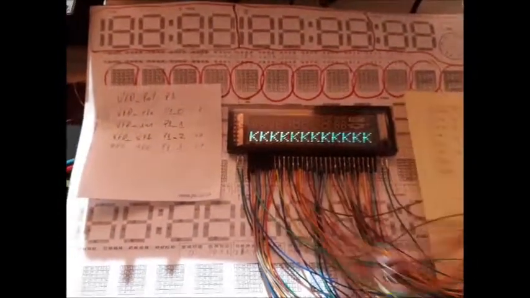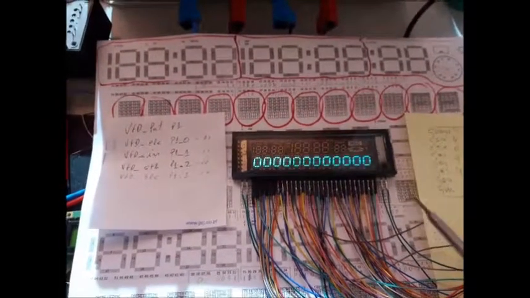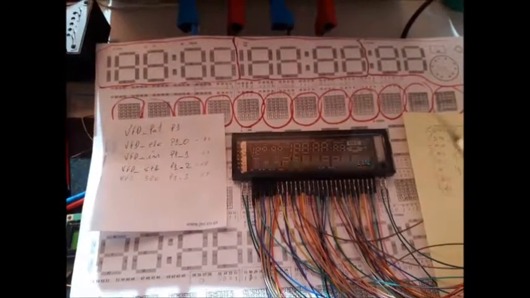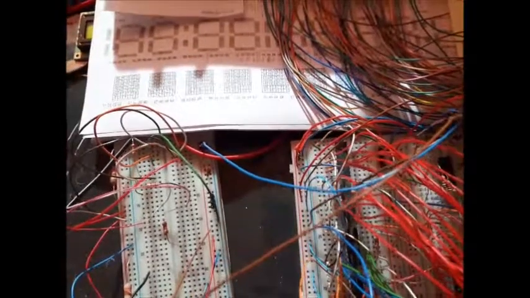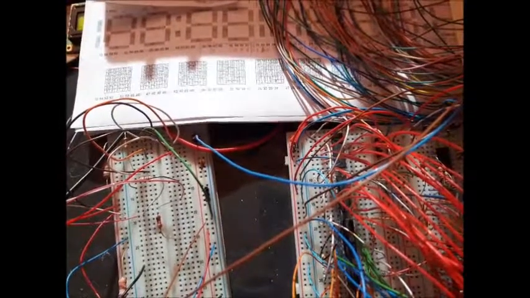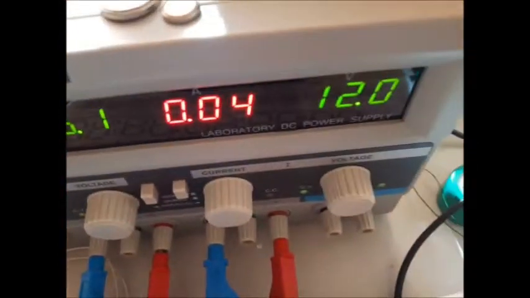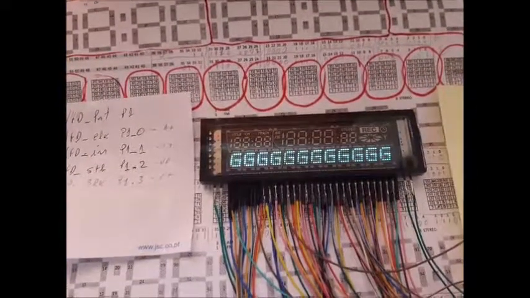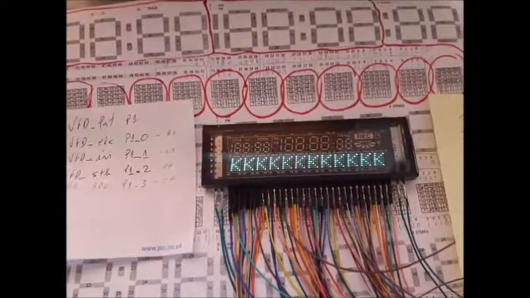Okay, I'm using 3.5 volts DC to power up the filament. The filament is the reference for the VFD, and I power up the ICs with 12 volts, okay, to have the voltage for the anodes at 12 volts. And you can find here 12 volts, and this is the power I'm using to make the anodes of the tube light up.